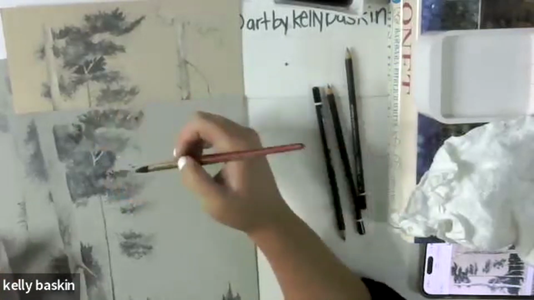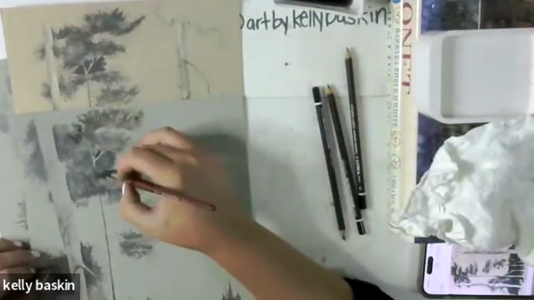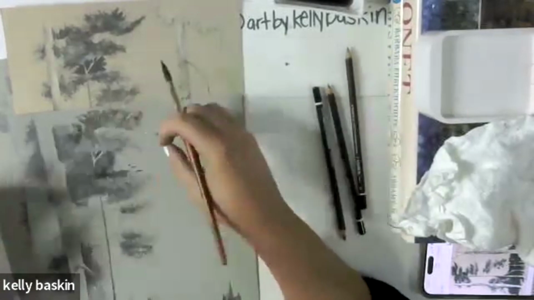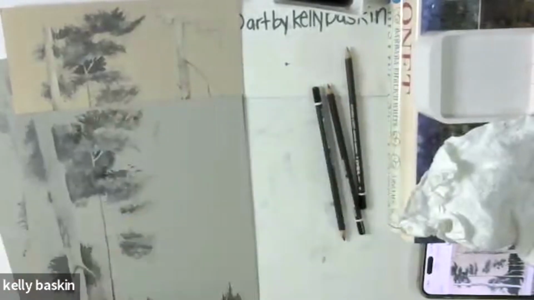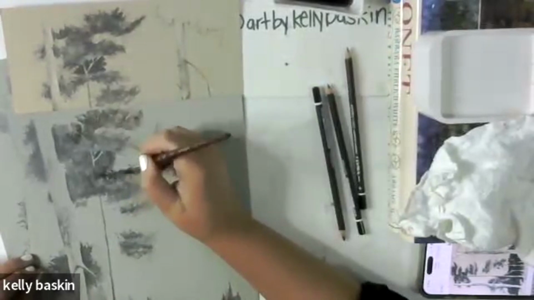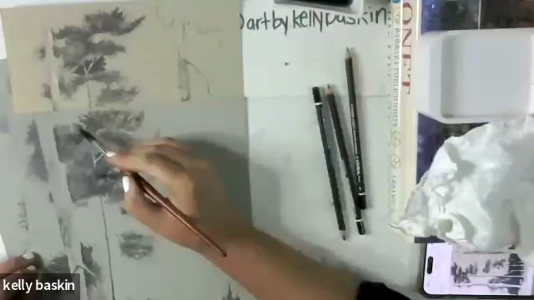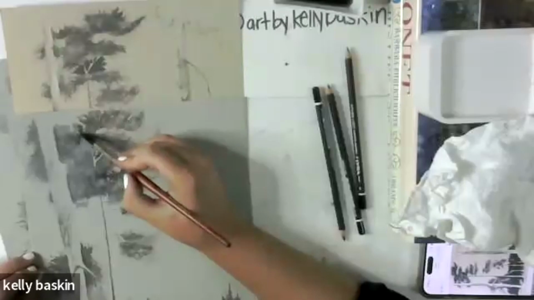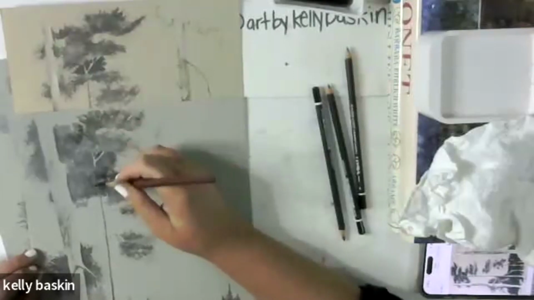I'm not gonna add a ton of water to this part when I did add those darks because I kind of like it as is, and I like the texture that it's giving off. So I'm just gonna wet some areas just to blend it a little bit more, but in areas here, I like the sharpness of those darks there, so I'm gonna keep that.